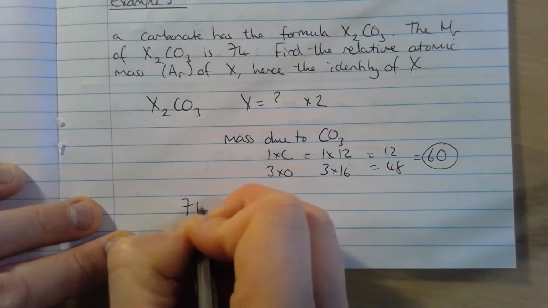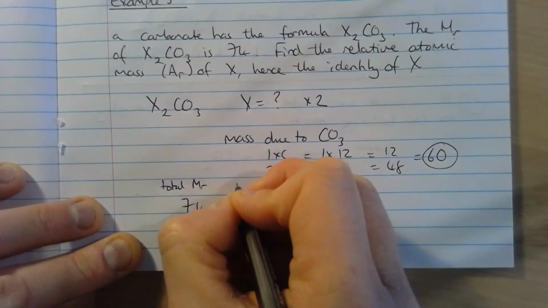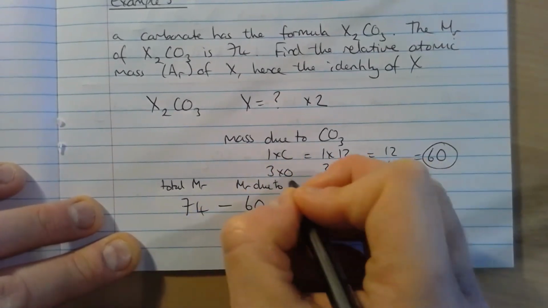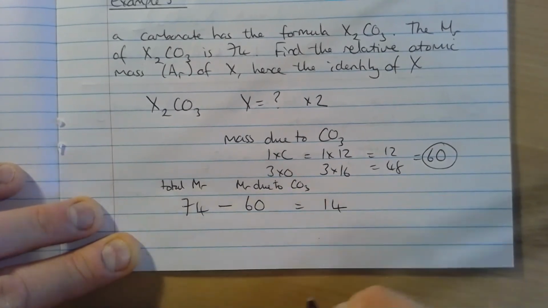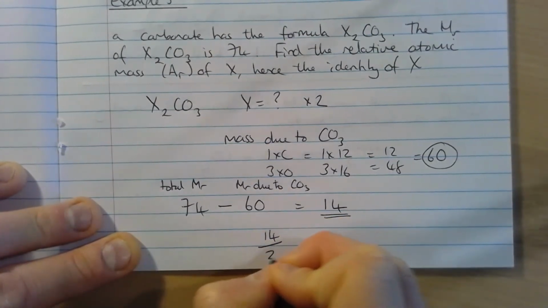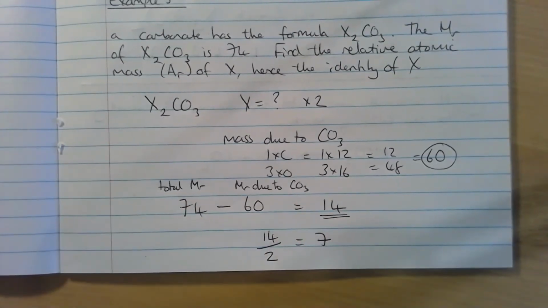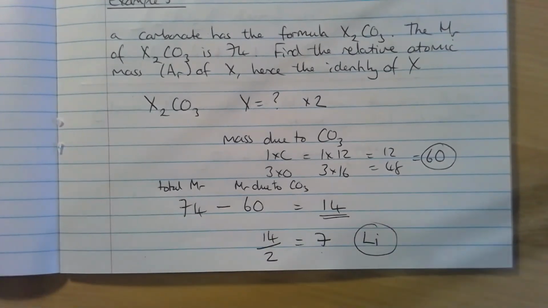So 74, which is the total MR, minus 60, which is the MR due to carbonate, gives us 14. But that 14 is spread between 2 X's. So in this case, we're going to need to divide that by 2, which gives us 7. So the AR of X, of a single X, is 7. If we look at the periodic table, we'll find that that is equivalent to the element lithium.